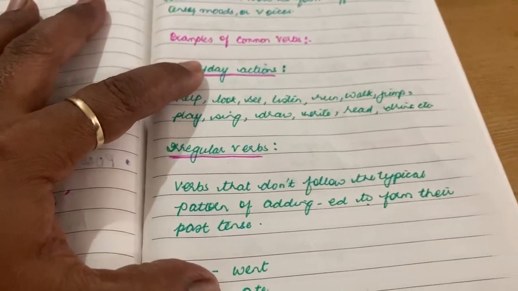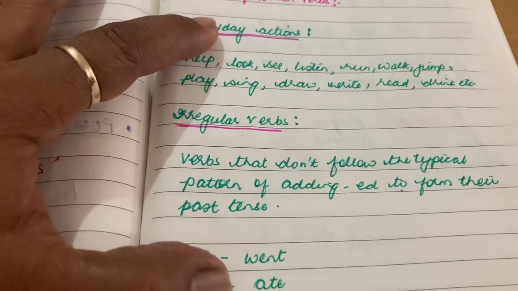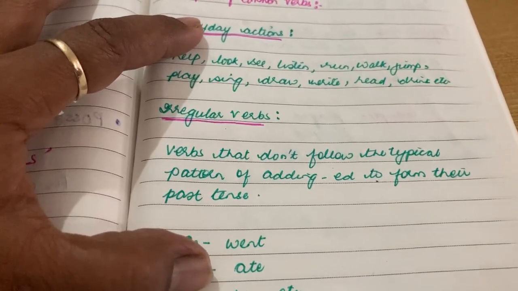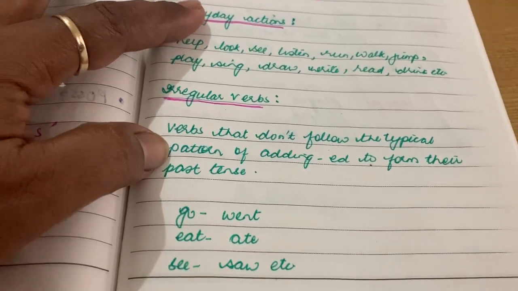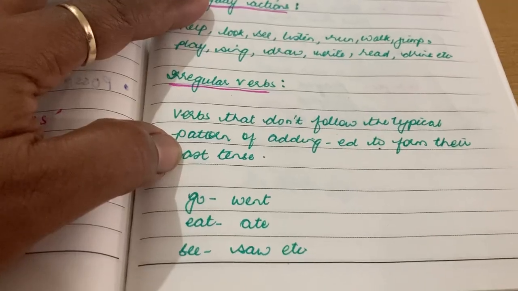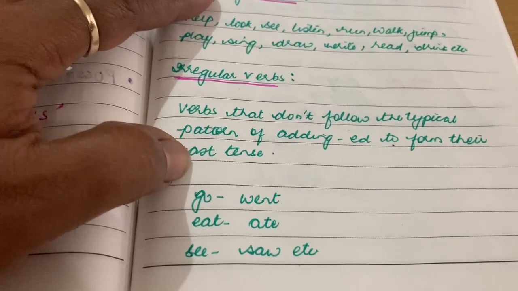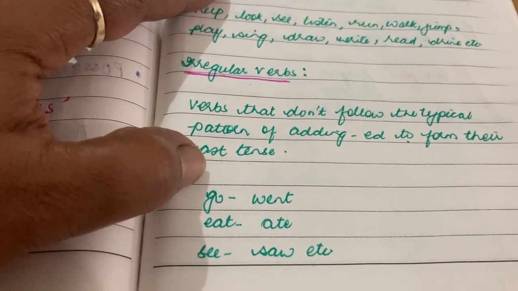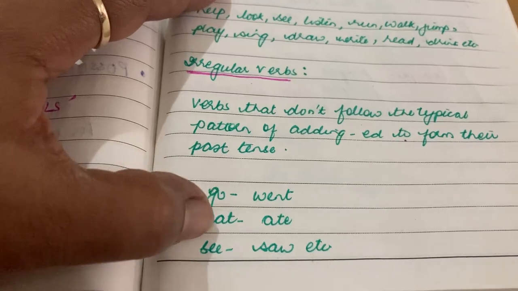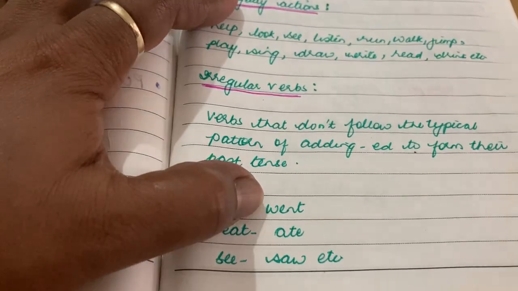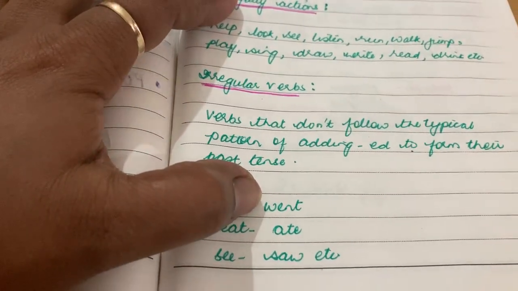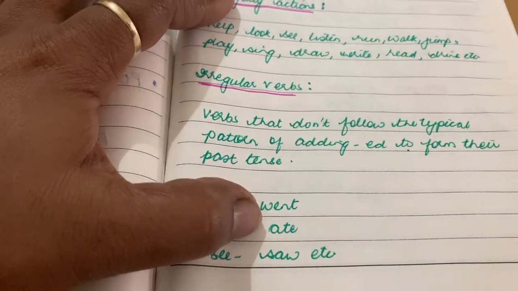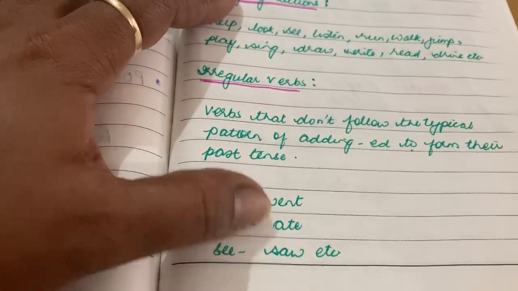However, there are a few verbs that do not follow this pattern of adding d or ed to form their past tense. The words completely change. Go, went, eat, ate, see, saw. So went happened in the past, ate happened in the past, saw happened in the past.